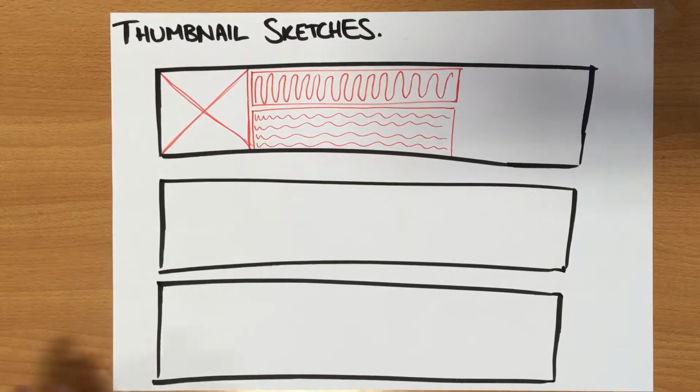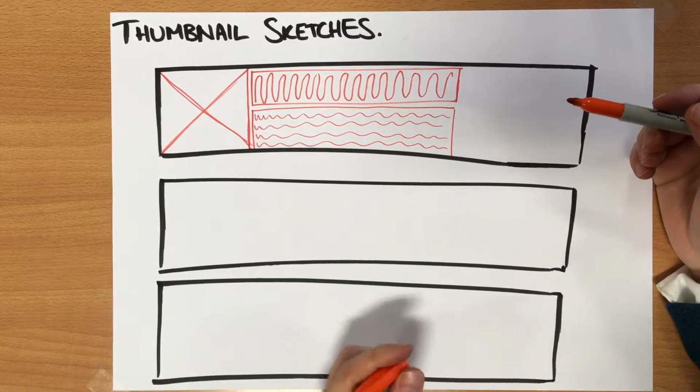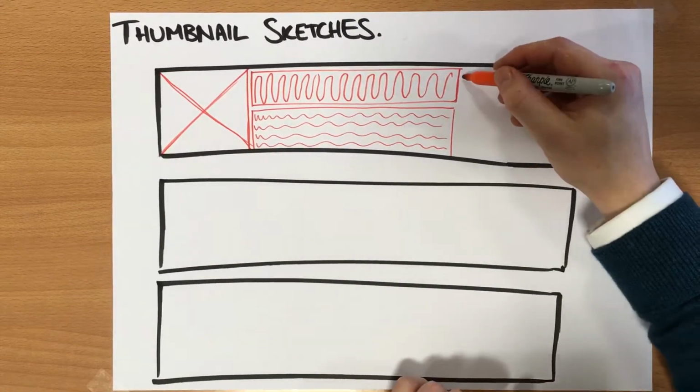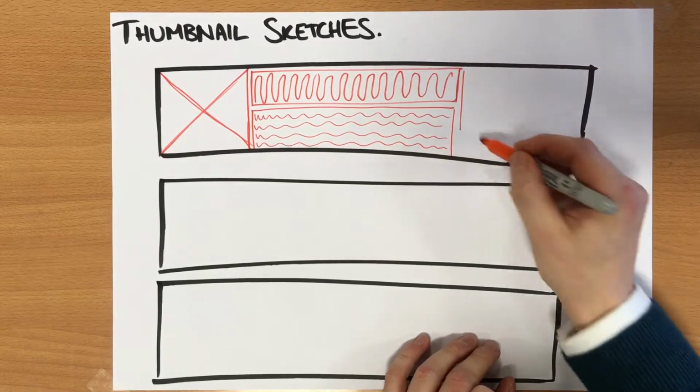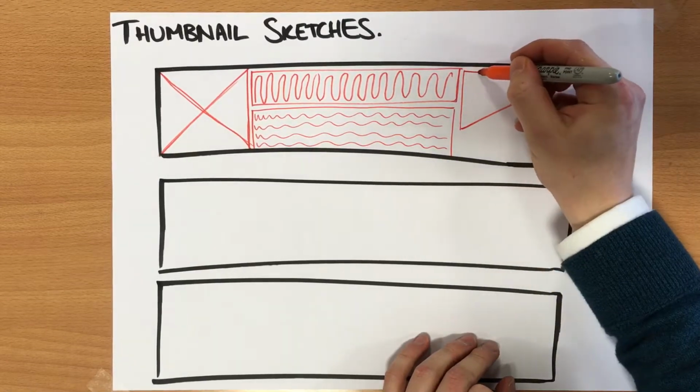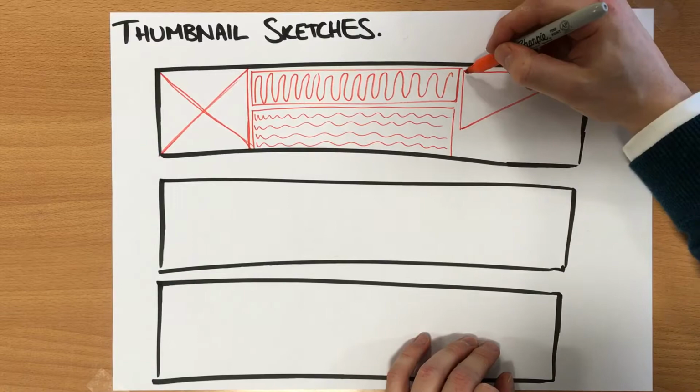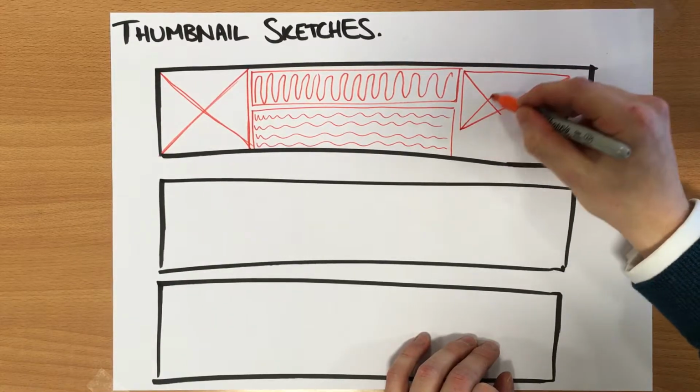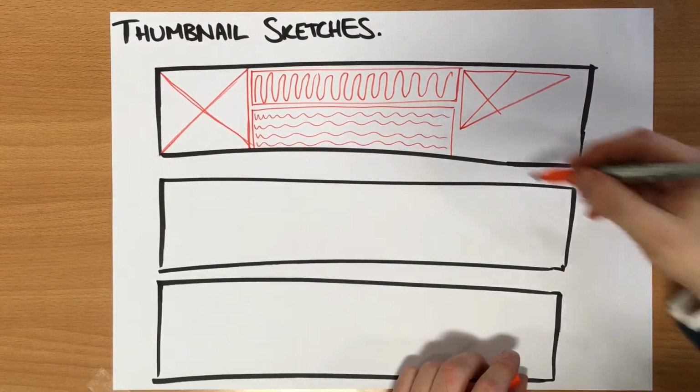So again, up in the top corner here, I need 1 more picture, because it says in my specification that I need another picture. So I'm going to put a picture in, and I'm going to draw that in a triangle. And again, all I'm going to do is put a cross in my triangle. That shows that I've got a picture in it.